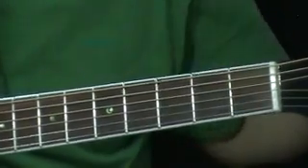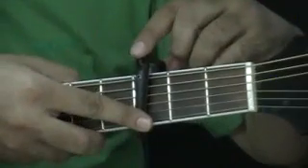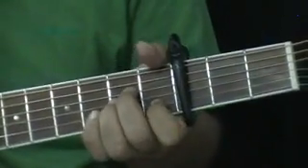Now if you want to know how to play these chords using open chords, what you need is a device called a capo, and we are going to attach it here on the 3rd fret, and now you can play the shapes of A minor.